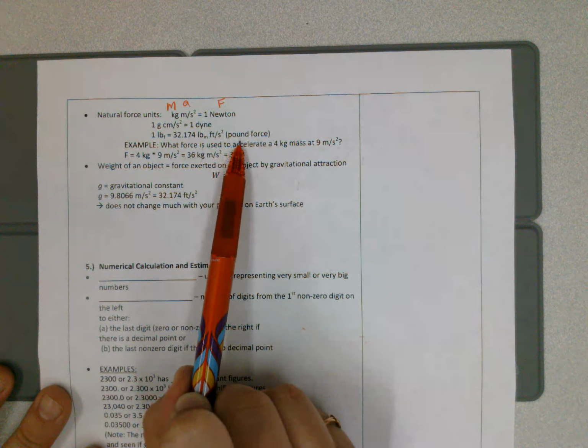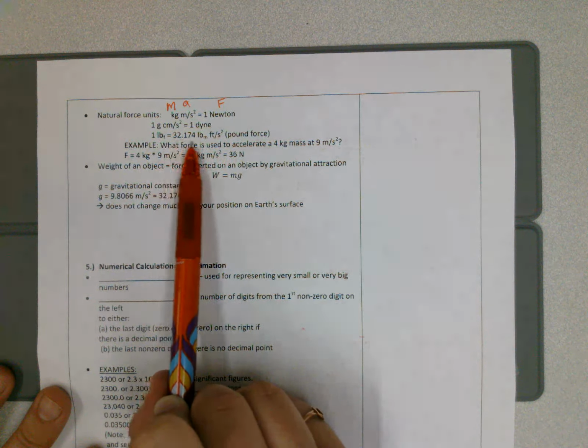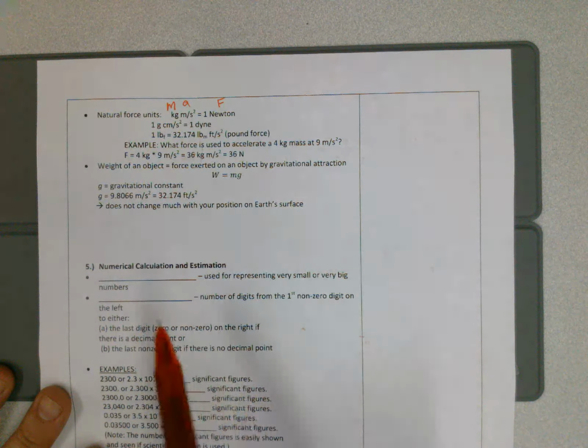So English units are a little bit weird. I try not to use them in class because I'm more interested in you learning the concepts, but this is here and we'll talk about it if we ever need it.